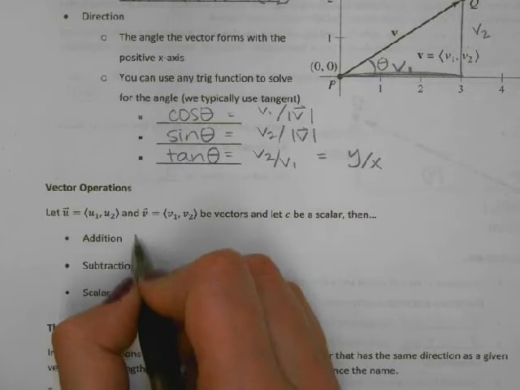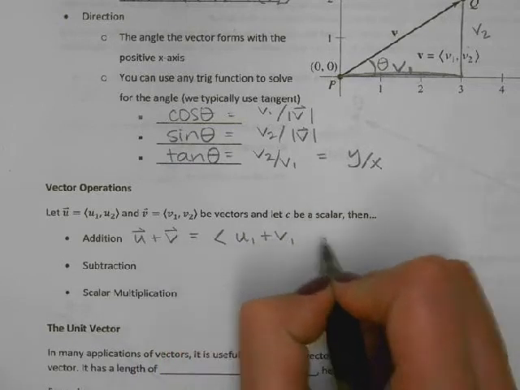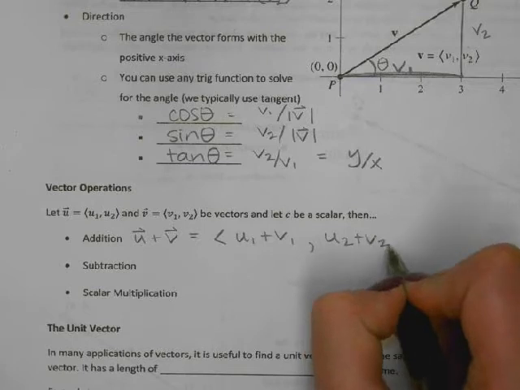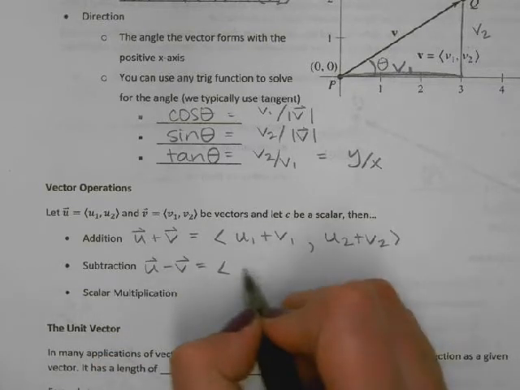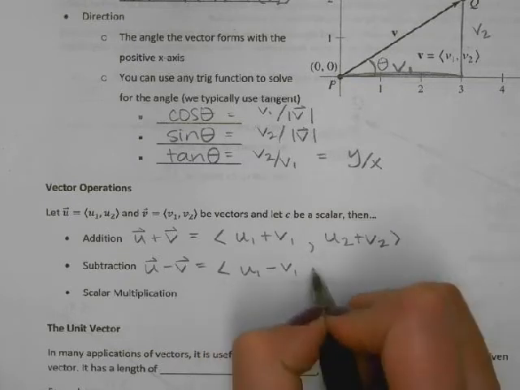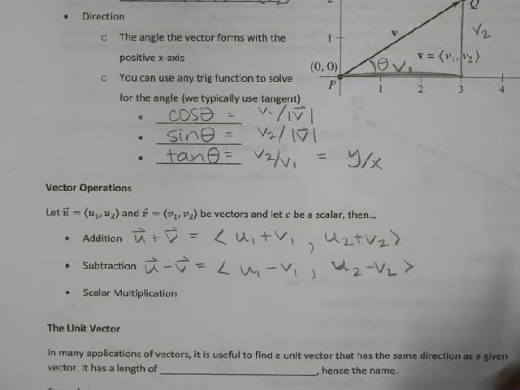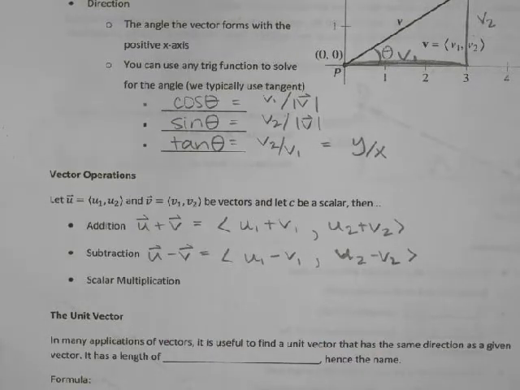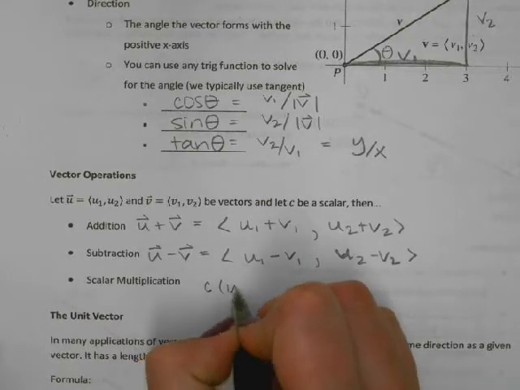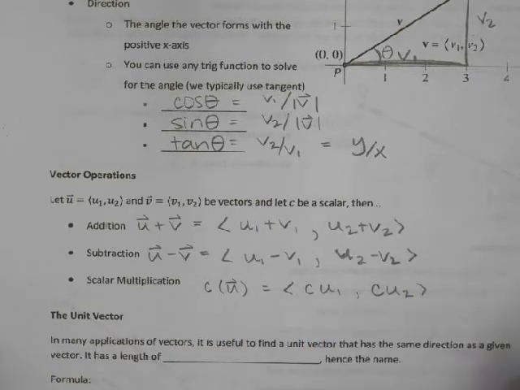So when you're doing vector addition, if we did vector u plus vector v, we would add the horizontal components together, and we would add the vertical components together. If we're doing subtraction, we're going to do the same thing, but with subtraction. So I would do subtracting the horizontal components and then subtracting the vertical components. And of course, as always with subtraction, the order matters. So if you're doing u minus v, then these should also show up as u minus v. And then for scalar multiplication, if we said something like c times vector u, then that would be c times u1 and c times u2. So the operations work probably the way that you think they would.